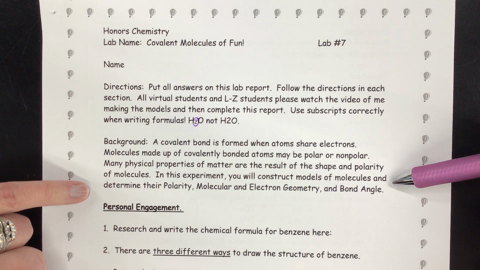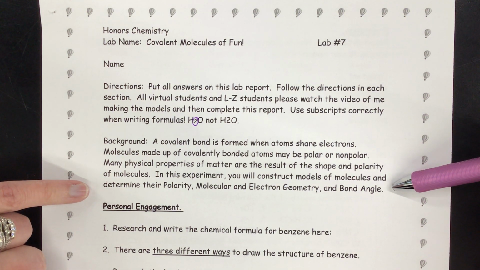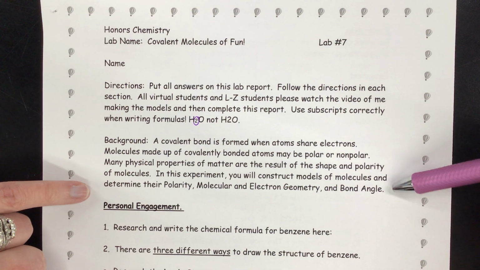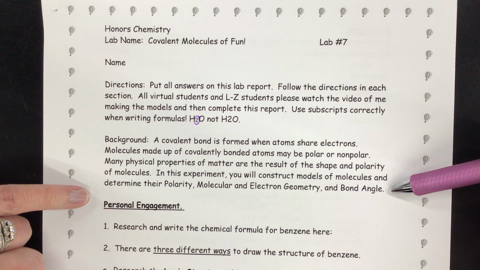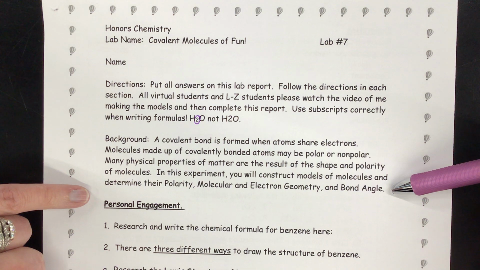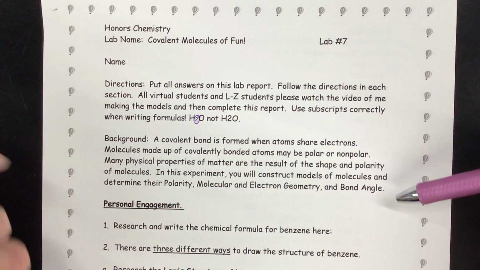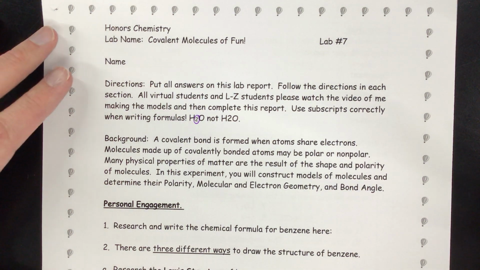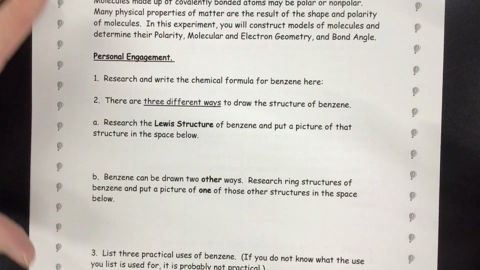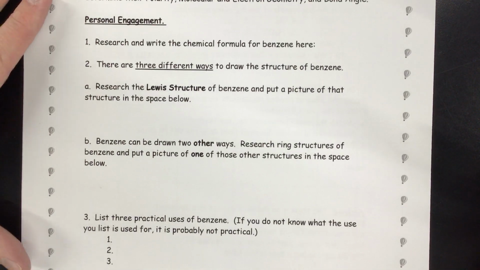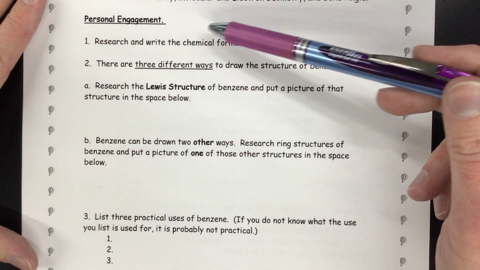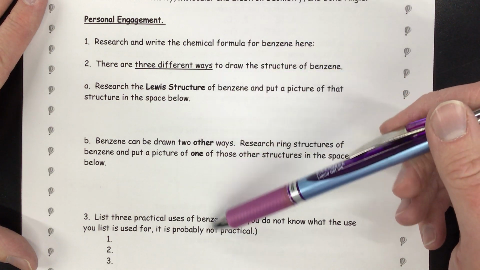In this experiment, you will construct models of molecules, or I will anyway, and determine their polarity, molecular and electron geometry, and bond angles. So I'm going to do one of them with you, and then I'm going to show you what those models will look like. So pause, or I should say listen to directions, and then pause your video real quick. So you're going to go and do your personal engagement.